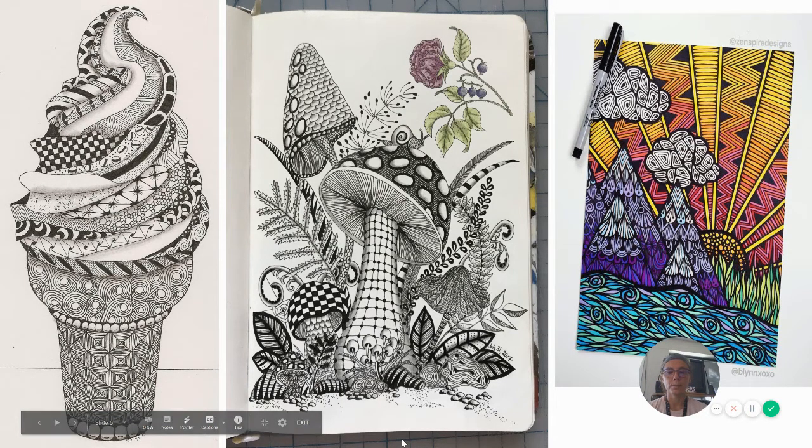Here's some more examples. So you could do a food item that you like, separate it into sections and put Zentangles in that. This is just mushrooms, could be things from nature. I thought this was interesting because they kept all of this black and white, but then they just added this little flower up here that was in color. So I thought that was kind of cool.